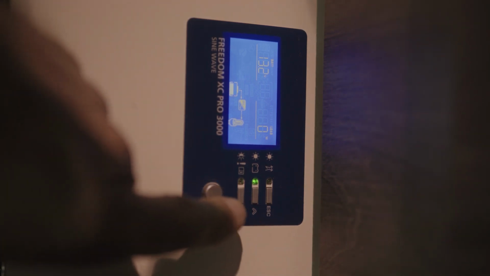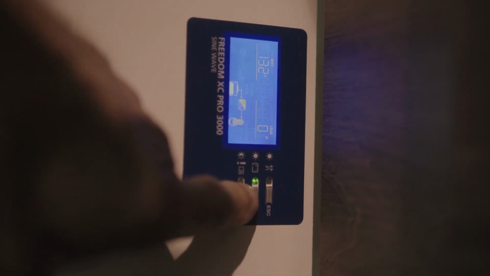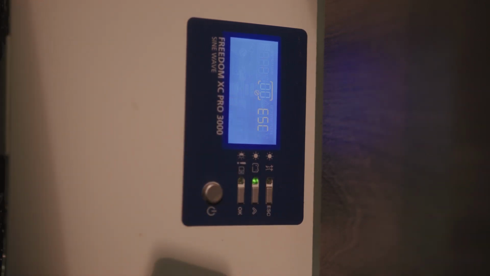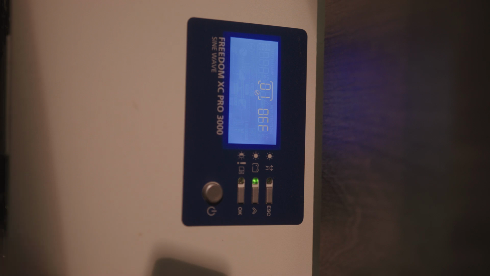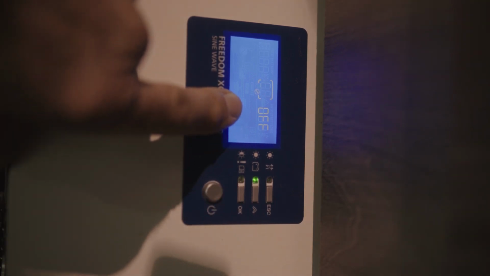The next step is to push the OK button and hold it in while the beep is going until the screen changes. The screen is going to say 00. Push the up arrow button one time, the middle button. The screen will change to 01. The screen will indicate off. That is incorrect. It needs to say auto.